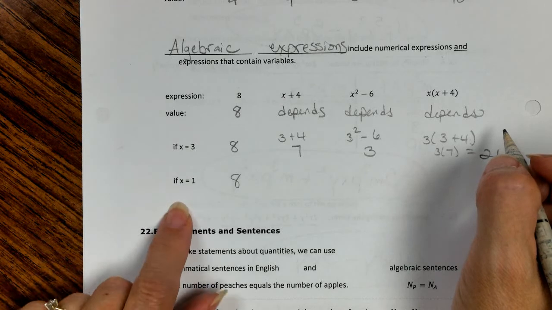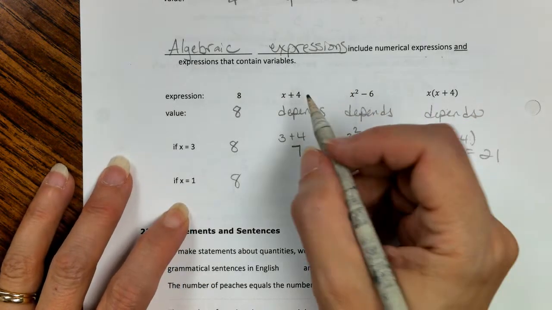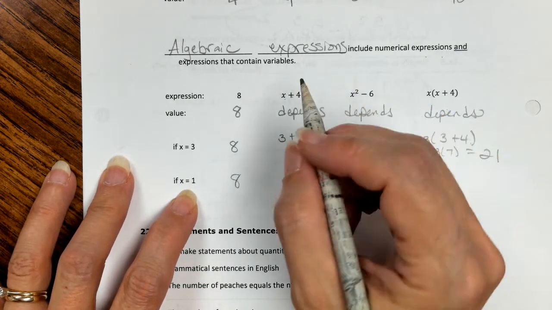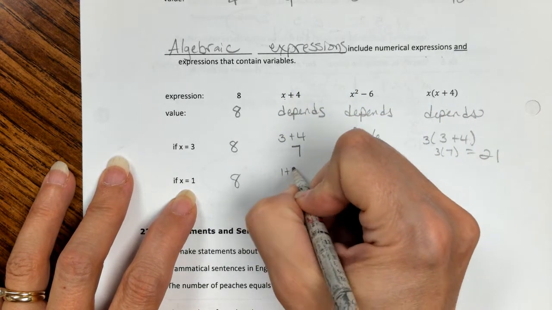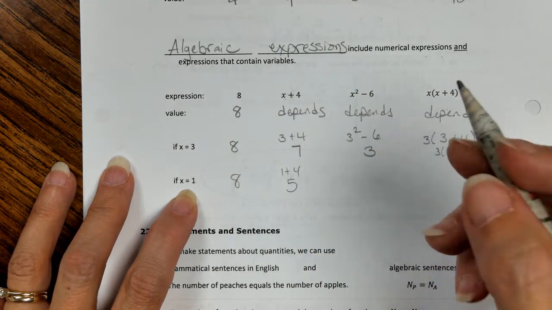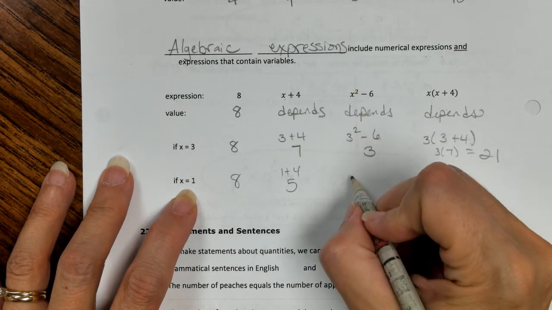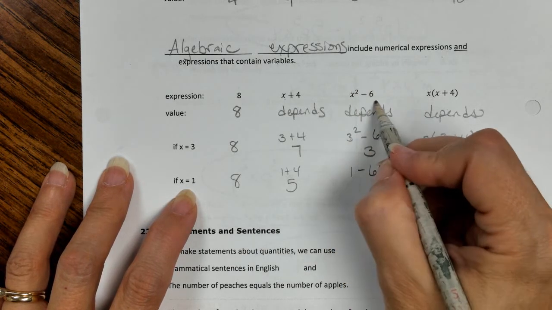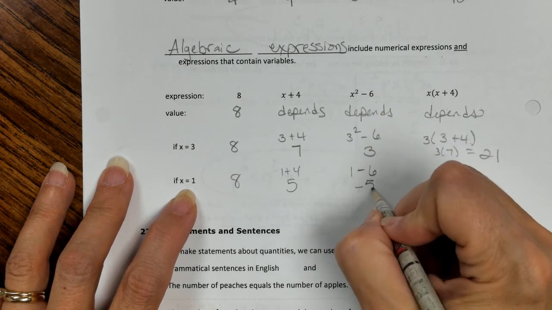But if x happens to be 1, then we will put a 1 in place of the x. This will be the replacement value. So 1 plus 4. If x equals 1, then that expression is worth 5. And if x equals 1, then for this expression, 1 squared is just 1. The value of this expression would then be negative 5.